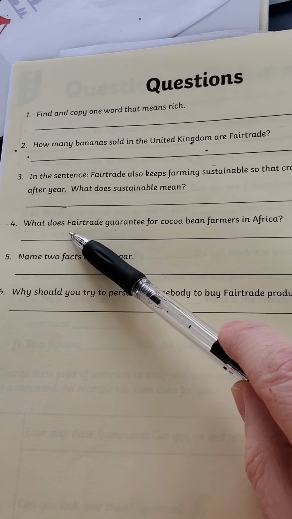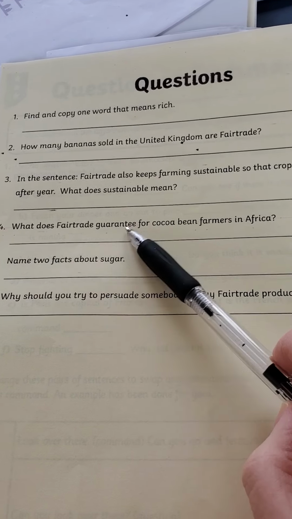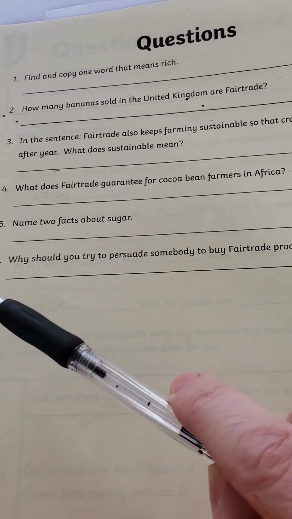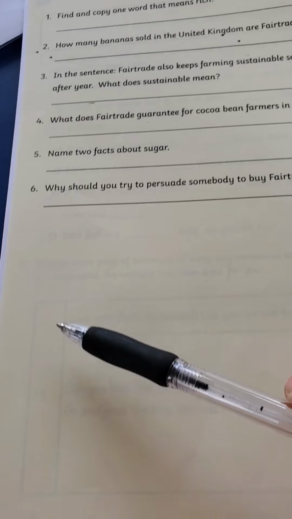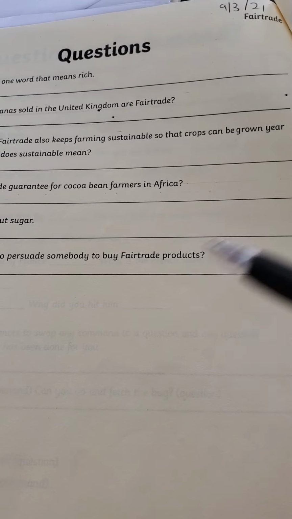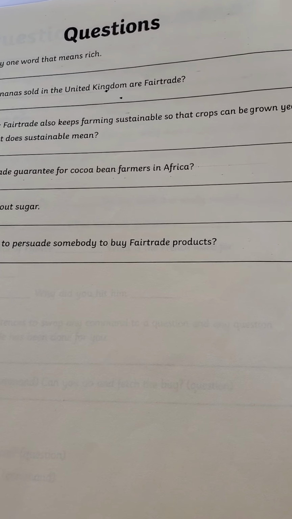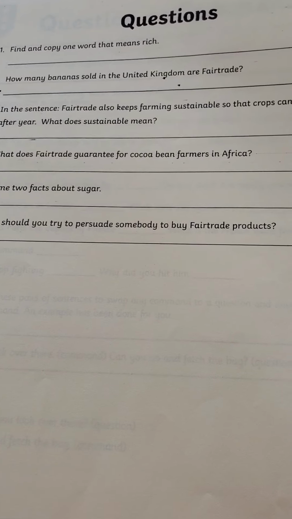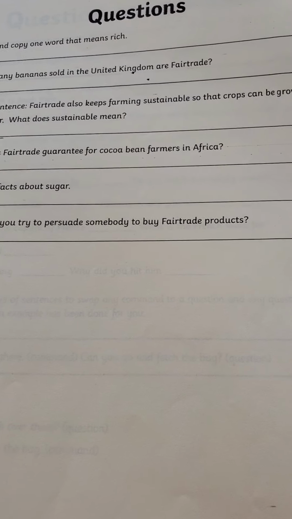Number 4, what does fair trade guarantee for cocoa bean farmers in Africa? Number 5, name 2 facts about sugar. Now, if you don't have enough space there, you can carry on down over here. And question 6, why should you try to persuade somebody to buy fair trade products? And we talked about that a bit before there. So why do you think you could say to someone that they should buy fair trade products?